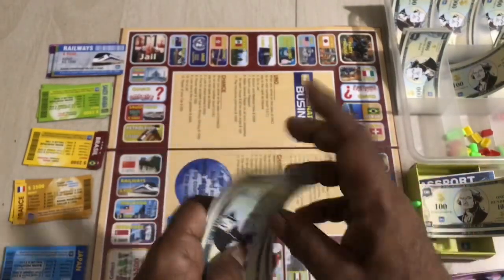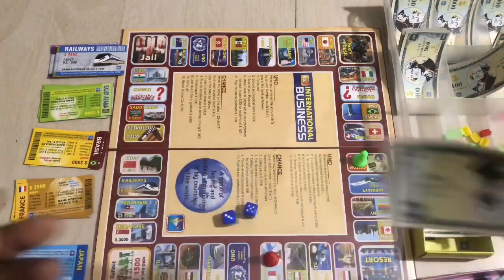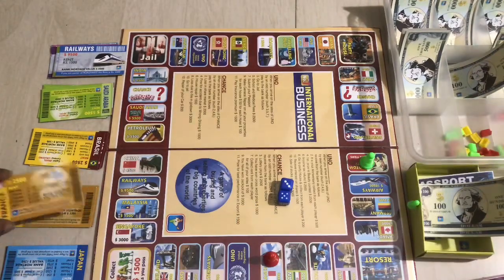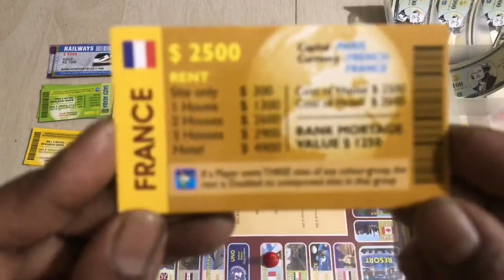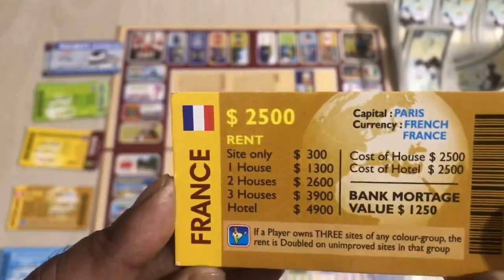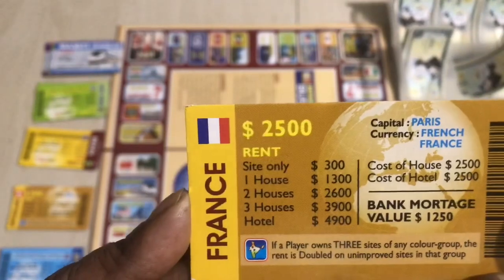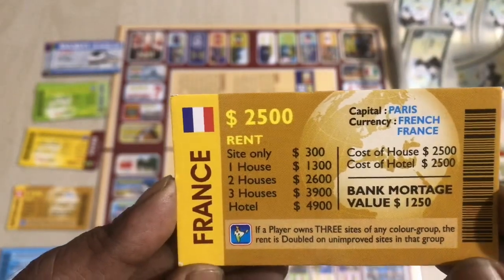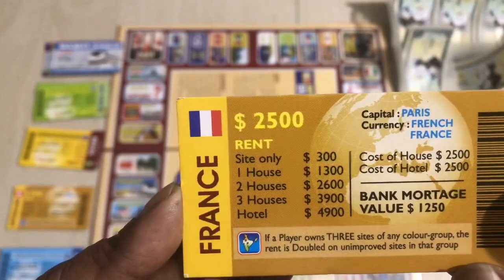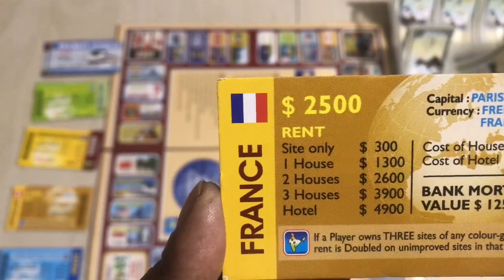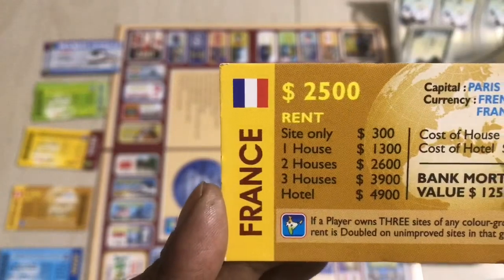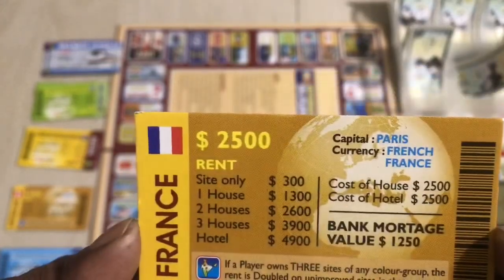$2,500 from bank. And this is the property card of France. Its rent $300, with one house $1,300, two houses $2,600, three houses $3,900, with hotel $4,900.